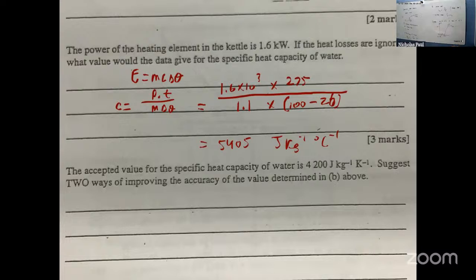What else can you do? Diane, what can you do?